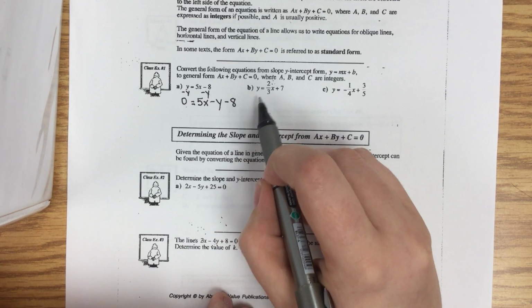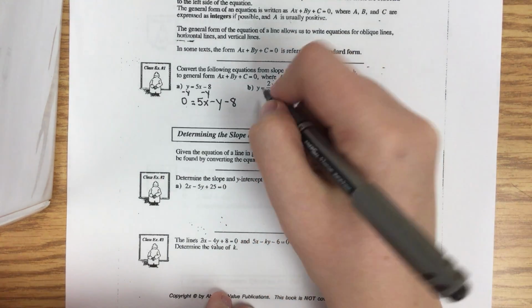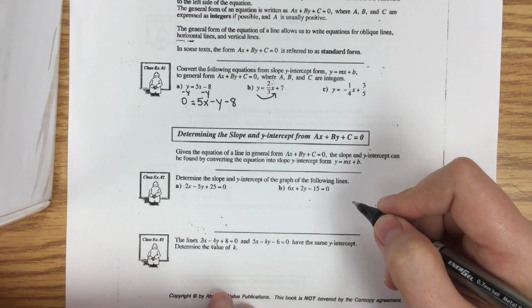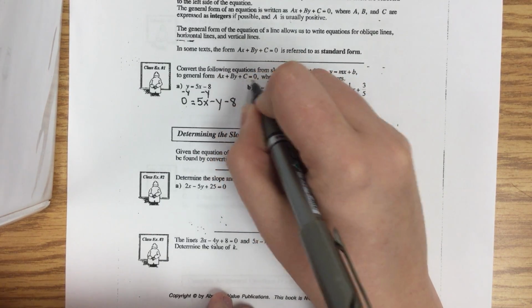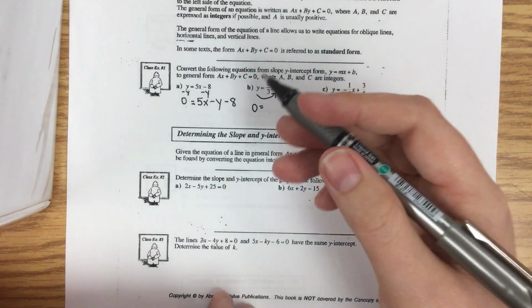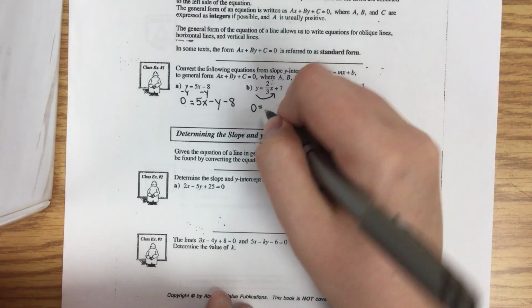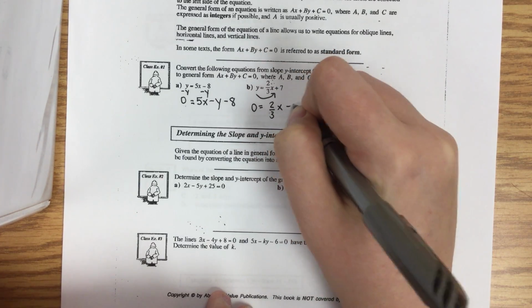Okay, let's look at b. y equals 2/3 x plus 7. I'm going to copy what I did in the last example. I'm going to take that y value because I'm trying to set that equal to 0. This is supposed to be ax by c equals 0. So I'm going to take that y value, subtract it to the other side, and put it between the x and the c value, or the constant.